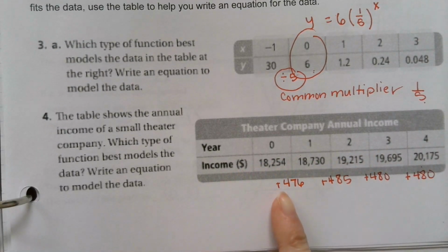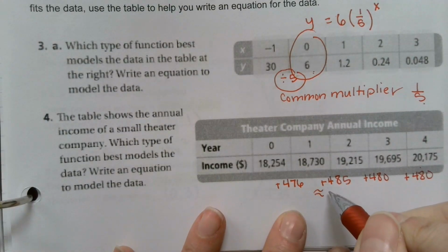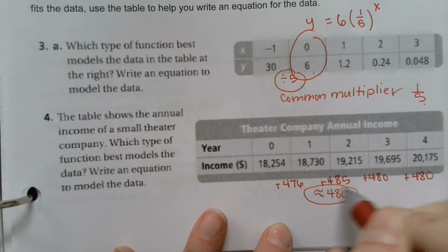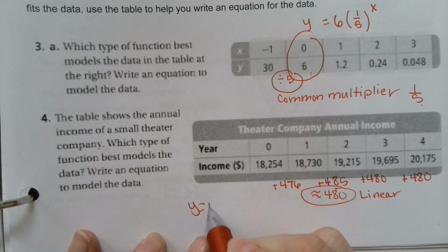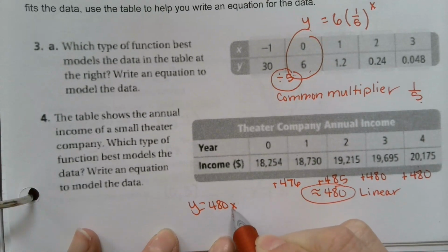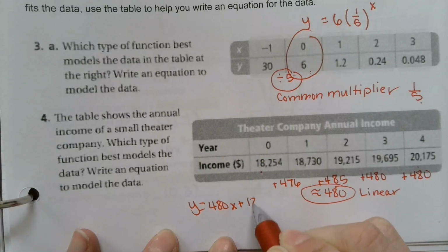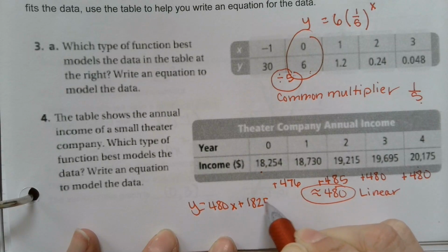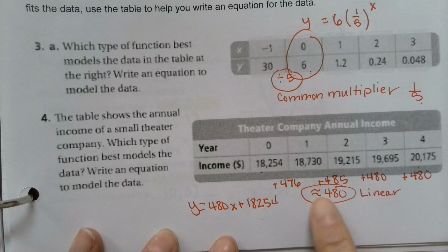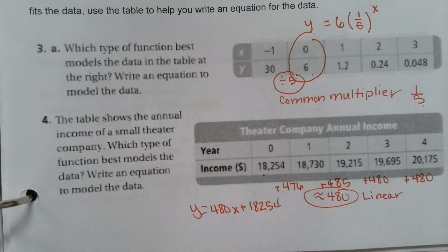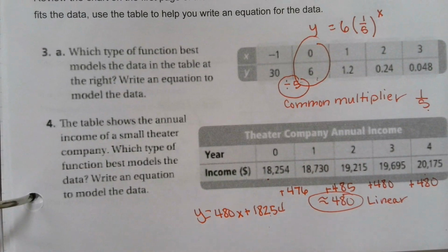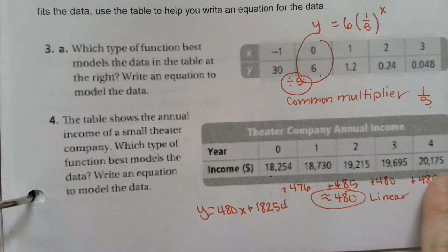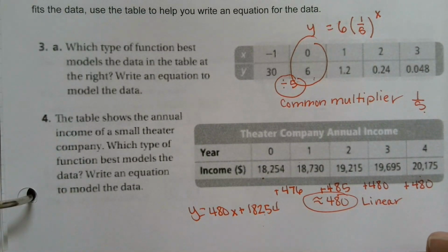It seems like it's increasing by about 480 every time. So here I would say, well, if this is an increase of about 480, that makes it linear. So I would have y equals 480 times x plus 18,254. Y-intercept there. You can be super specific and average them, or you can just be like, well, 480 is about right. You can do what works for you. I usually just kind of give it a good guess, you know.